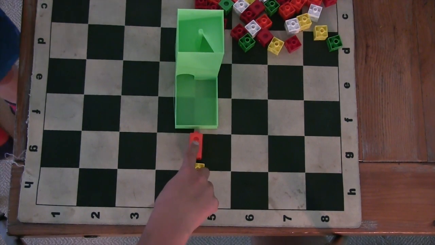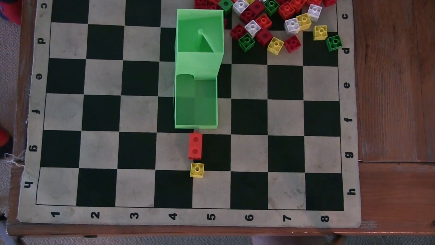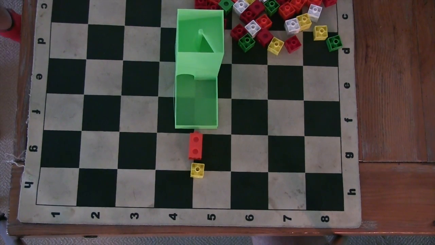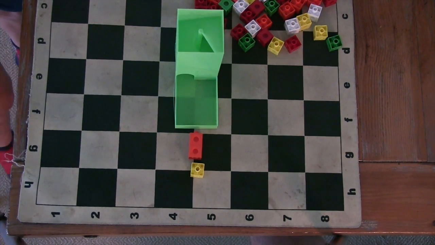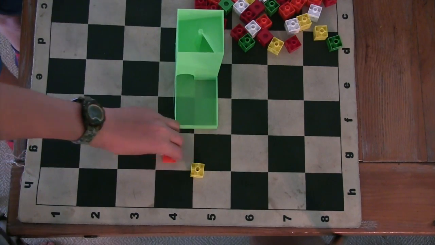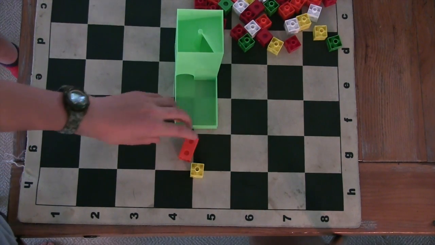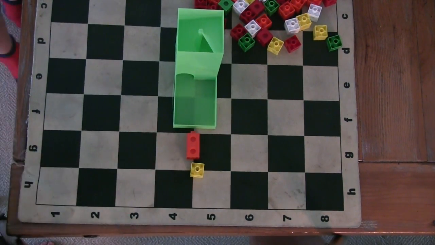Because if it's a completely fair dice and the roller is fair, we should end up back there. Why? Because half the time we're going to go here, and half the time we're going to go here. So that should all average out to put us in the middle.